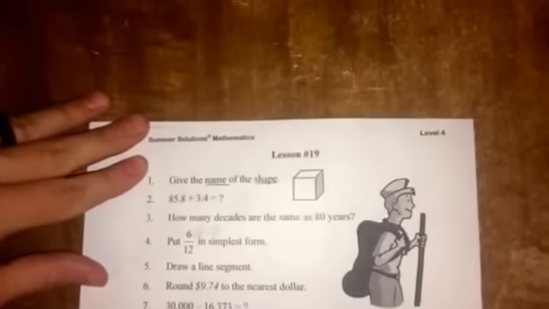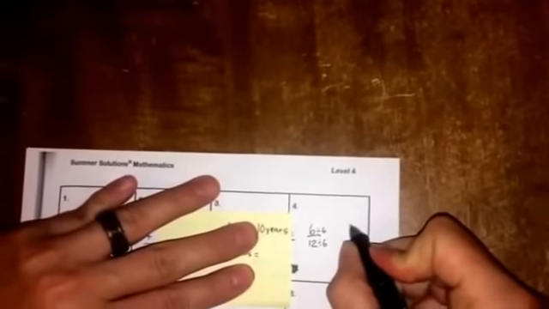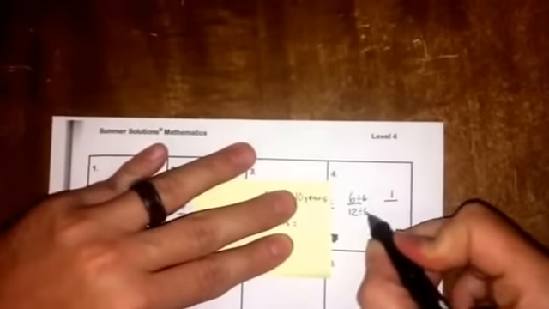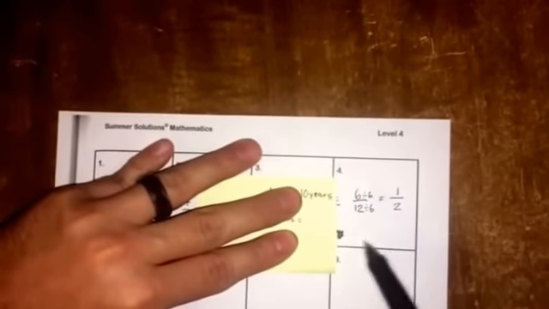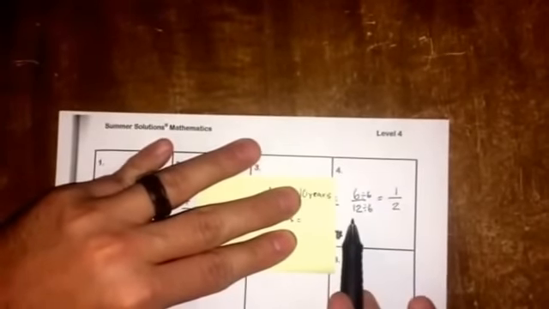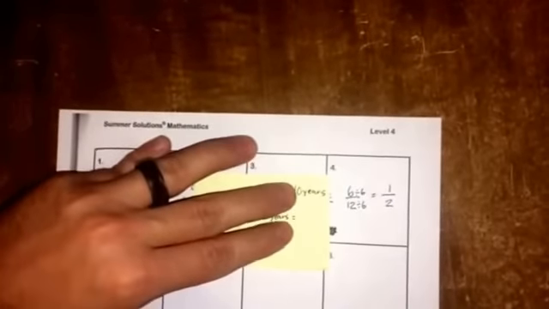Then question number 4. Put 6/12 into simplest form. I know that 6 and 12 can both be divided by 6, and whatever I do to the top, I have to do to the bottom. So 6 divided by 6 is going to give me 1. 12 divided by 6 is going to give me 2. And always remember that if you have a fraction with a numerator that is half of the denominator, it's always going to equal 1/2. Always.